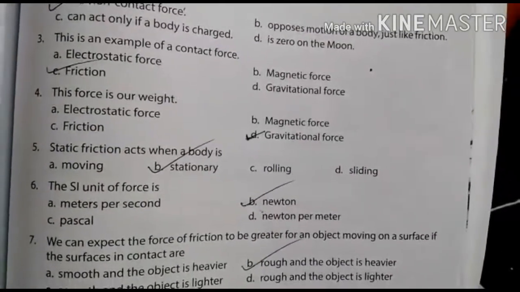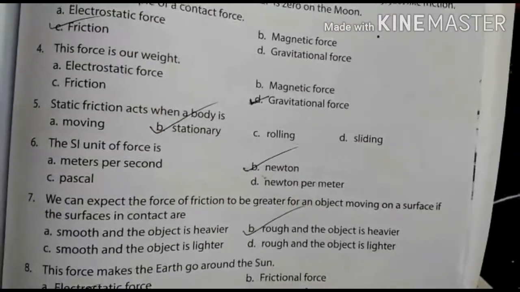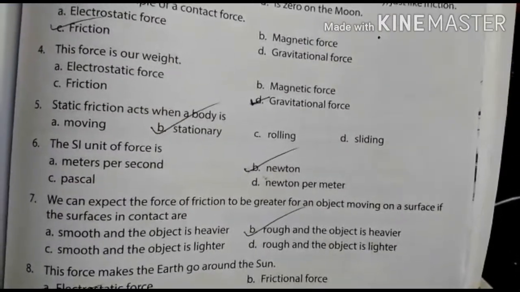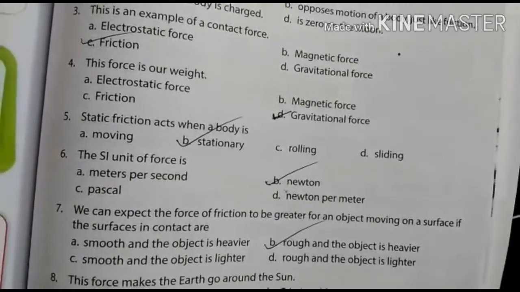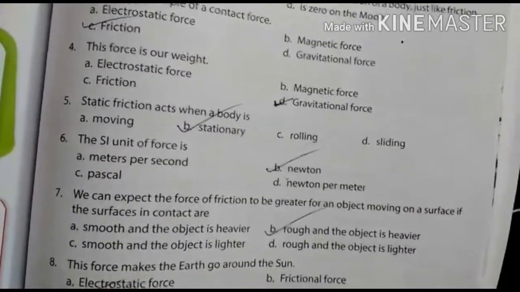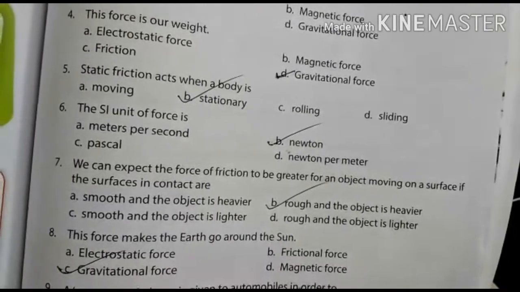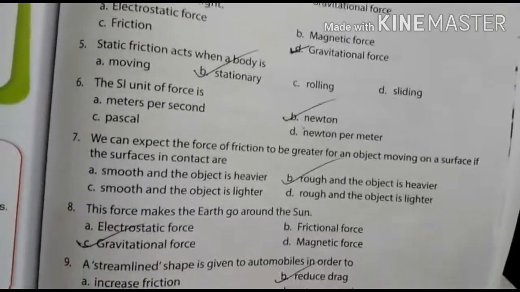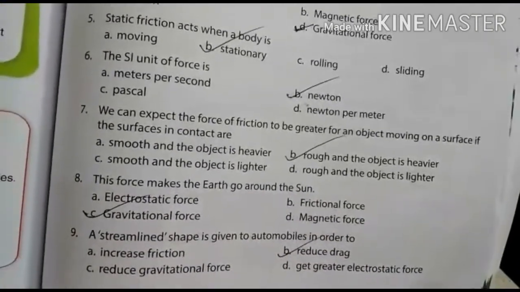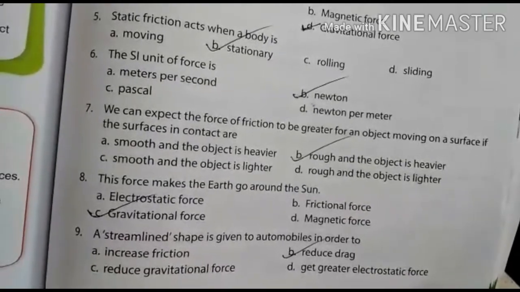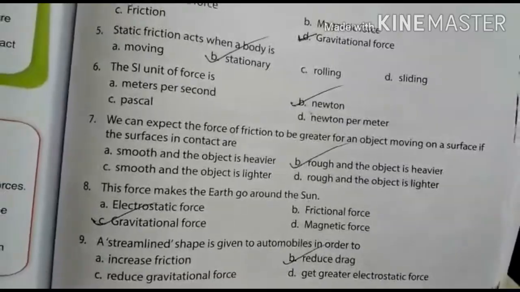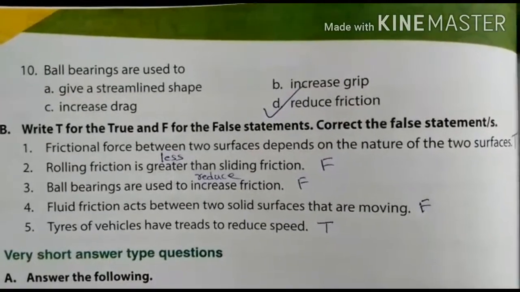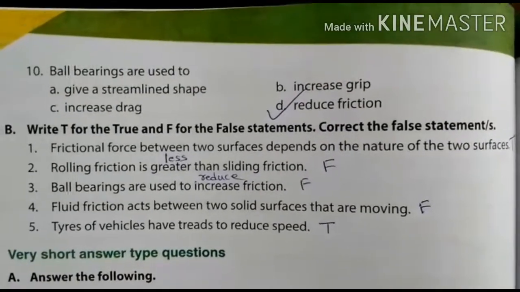The SI unit of force is Newton. We can expect the force of friction to be greater for an object moving on a surface if the surfaces in contact are rough and the object is heavier. This force makes the earth go around the sun: gravitational force. The streamlined shape is given to automobiles in order to reduce drag. Ball bearings are used to reduce friction.